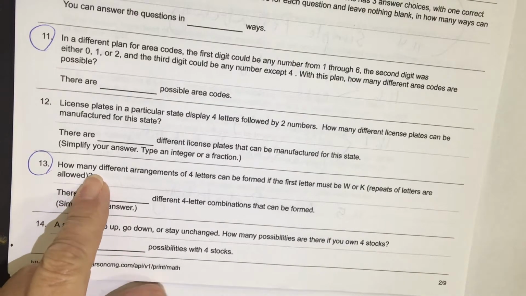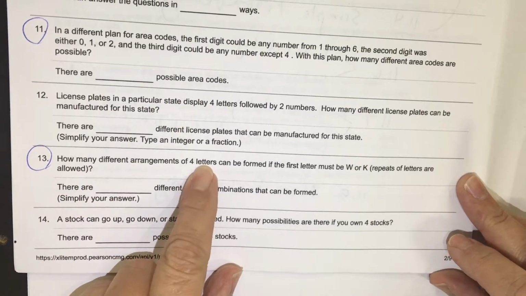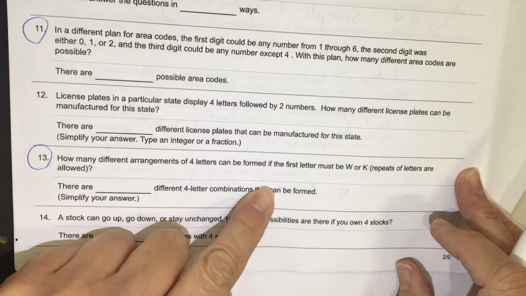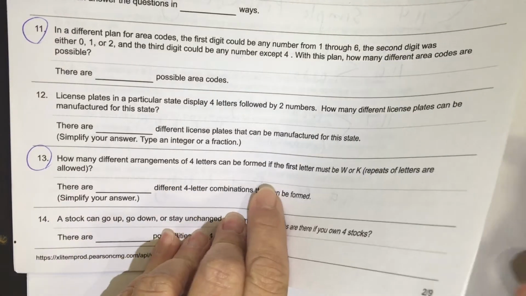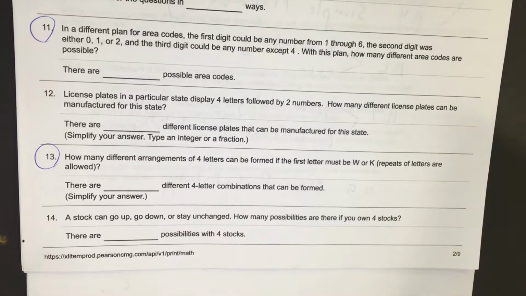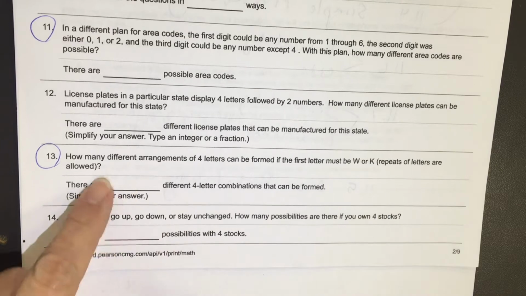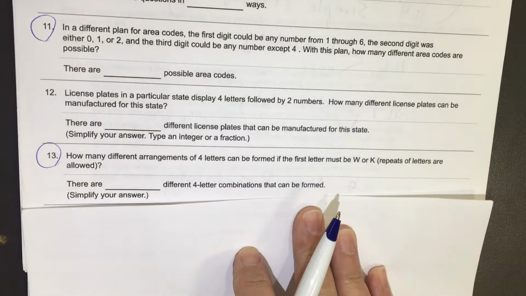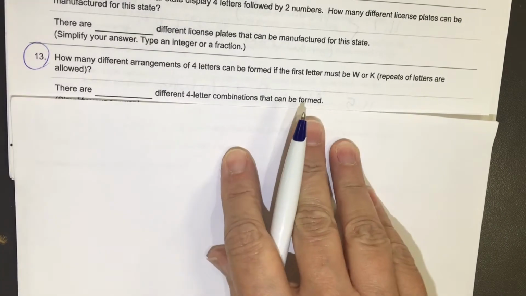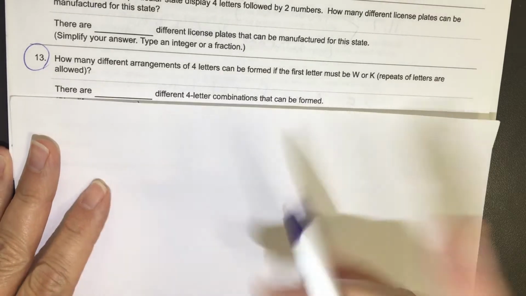Number 13. How many different arrangements of 4 letters can be formed if the first letter must be a W or a K, and the other letters can be anything? Repeats are allowed. You see that right there? Repeats are allowed. So, for number 13, I'll use my blanks.